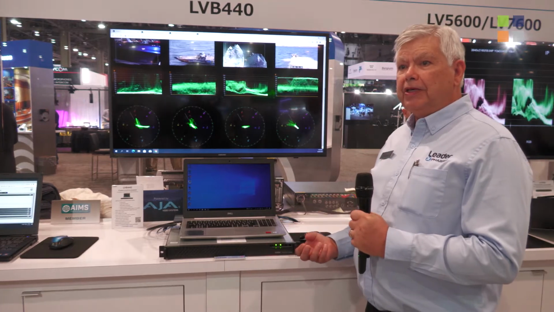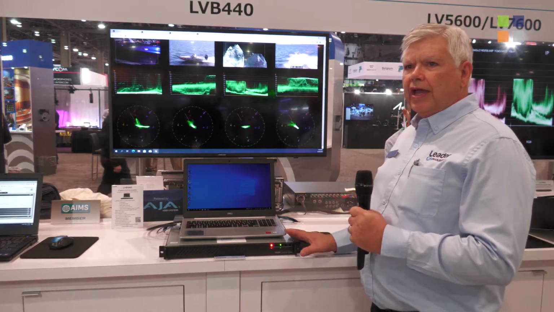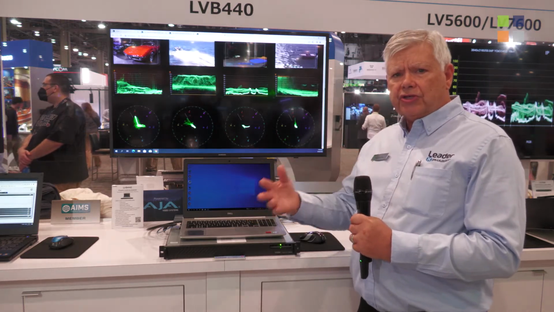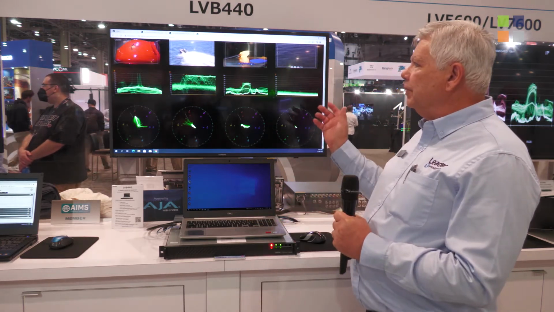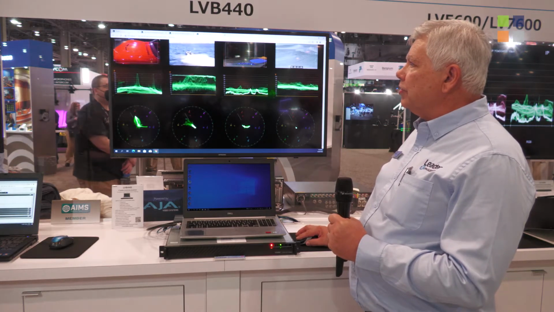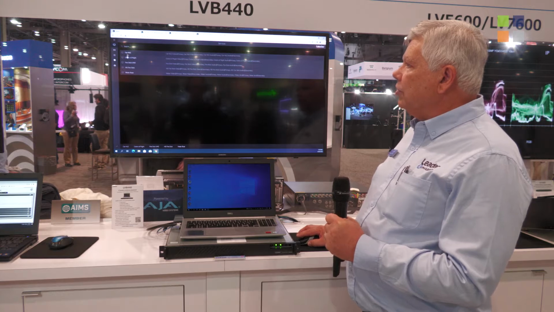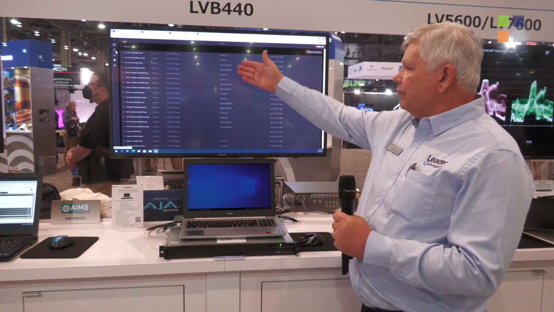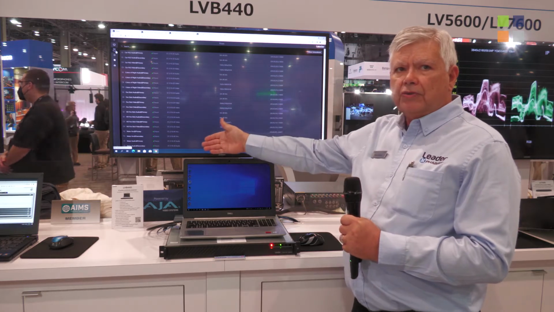At this position, we're looking at our LVB440. This is a multi-input probe that is excellent for NetOp locations where you've got a lot of IP signals coming in, a lot of IP signals going out, but we have the ability to look at all of them simultaneously. So we can look at the probe itself and look at all of the services coming in and actually look at everything that is making up all of those services.